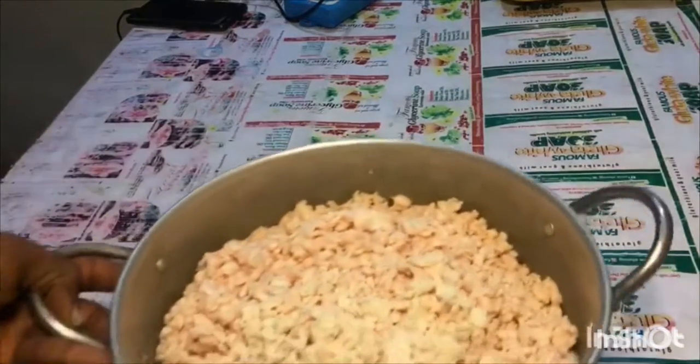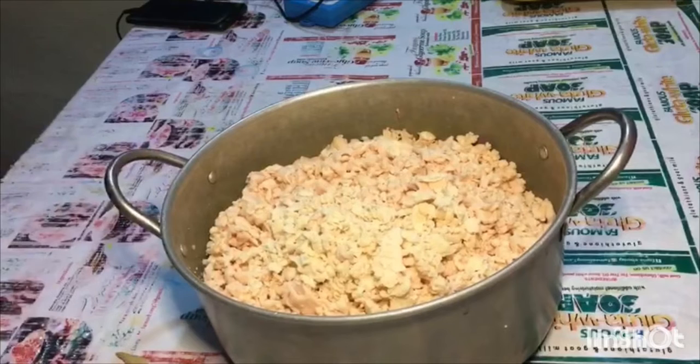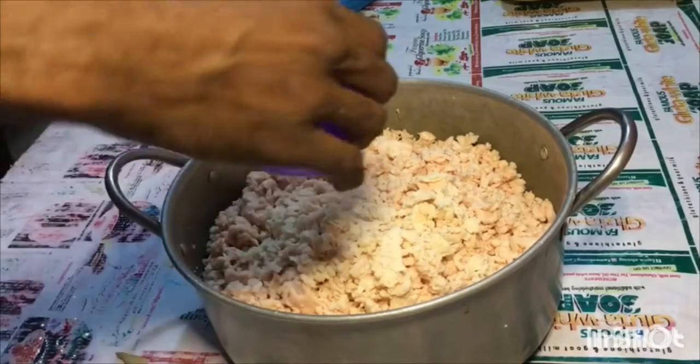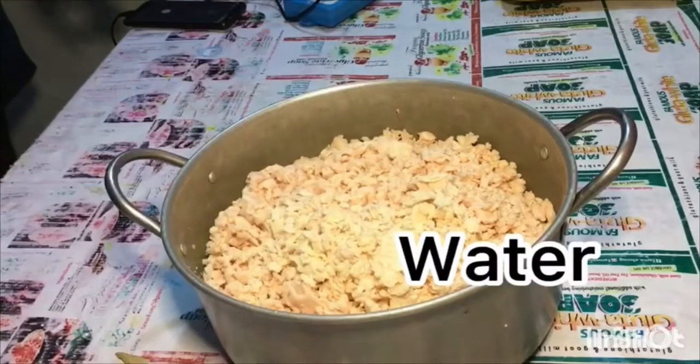So I'm going to steam this meat. While I steam it, the heat from my stove is going to convert this fat to oil. But before I do that, I'm going to add water to this meat. I'll add a very little quantity of water. You can see the quantity I'm adding, very small.